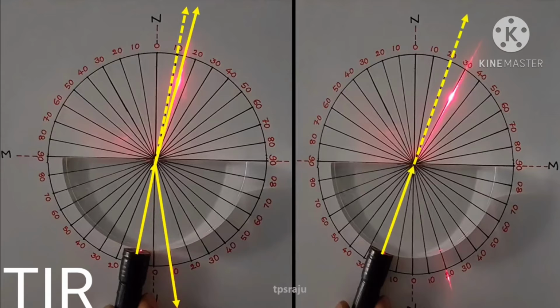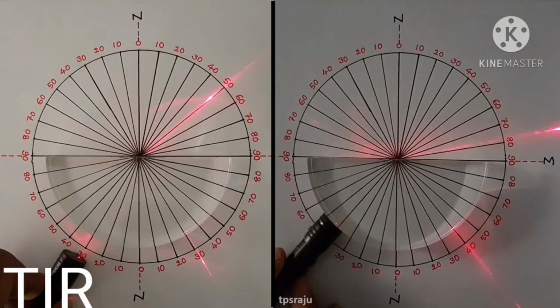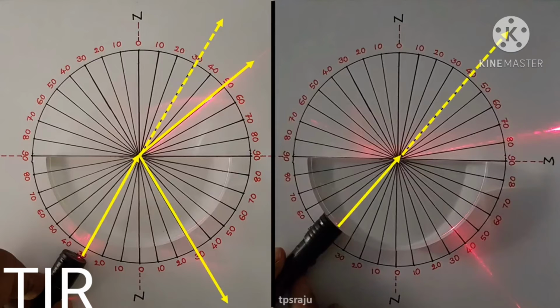When light passes through 20 degrees, it refracts at 30 degrees, and some part of the light reflects at 20 degrees. When light passes through 30 degrees, it refracts at 50 degrees, and some part of the light reflects at 30 degrees. When light passes through 40 degrees, it refracts at 80 degrees, and some part of light reflects at 40 degrees.